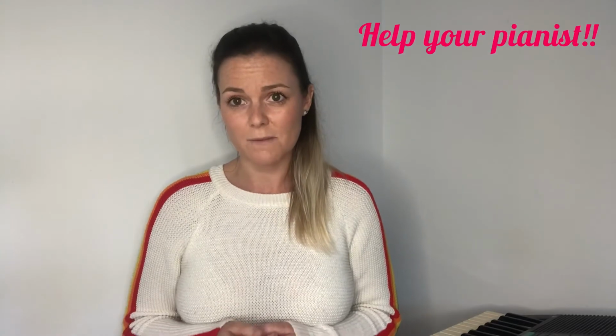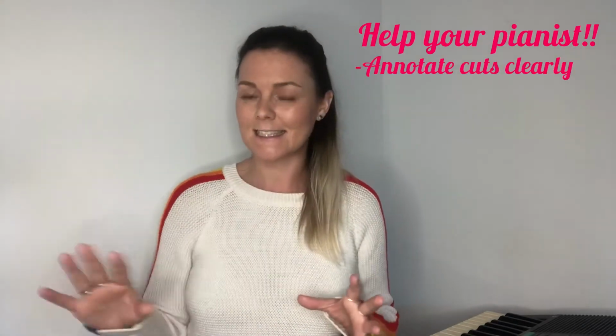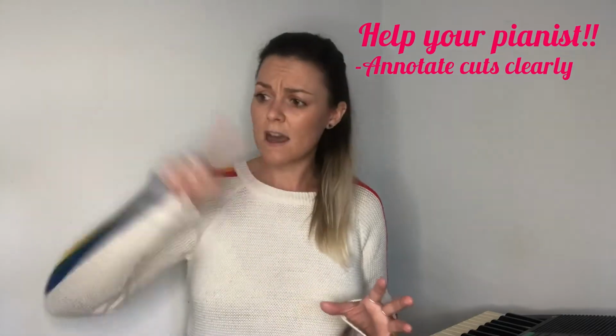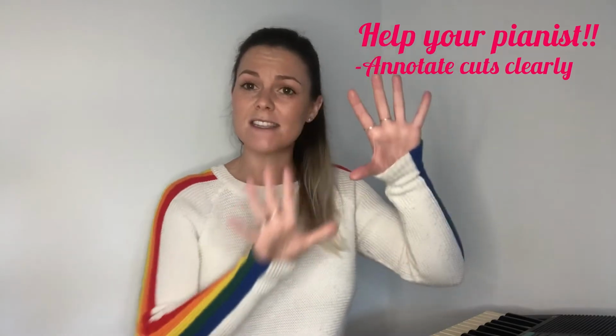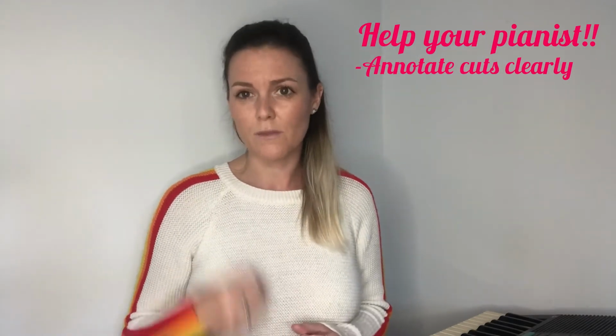Whilst we're on the subject of pianists, let's talk about them. The pianist is in the audition room for hours on end, sight reading and playing music, so you want to make their job as easy as possible, and that will ensure that you have a good audition. You need to make sure that all of your cuts are annotated clearly. Don't include an entire page of crossed out bars. Just cut and paste pages together so that it's as clear and readable as possible for the pianist.